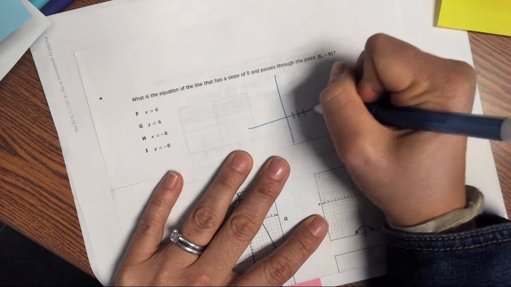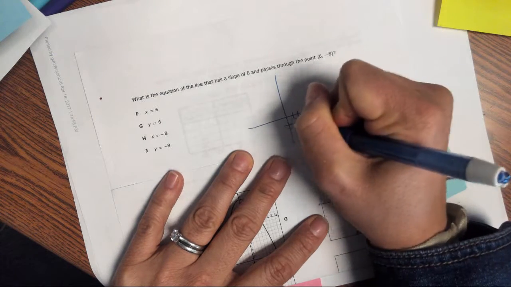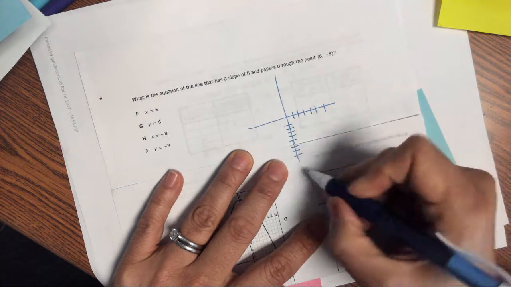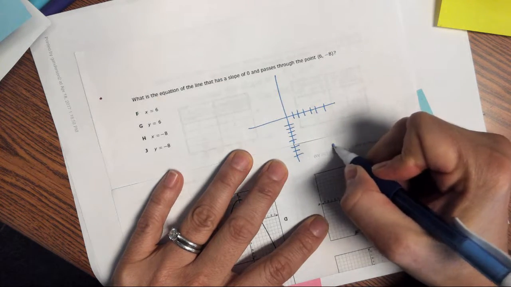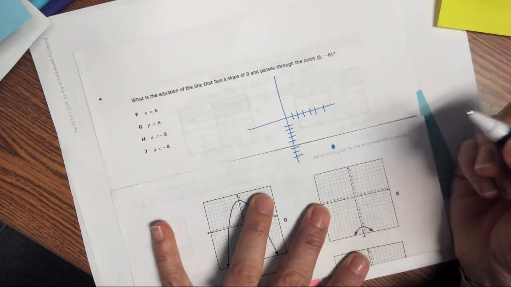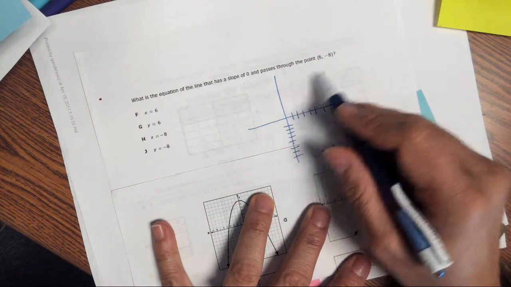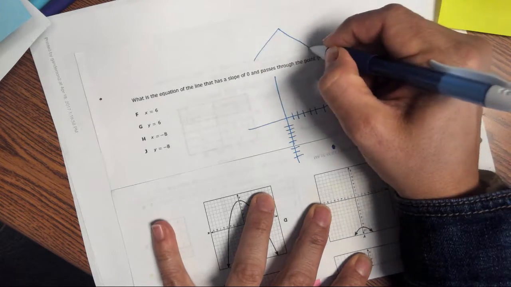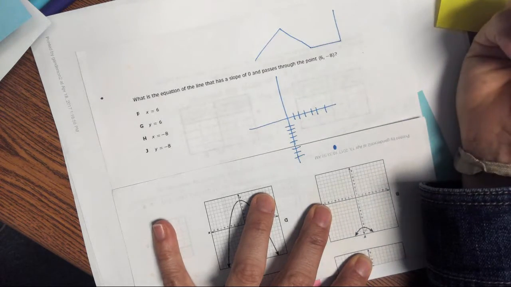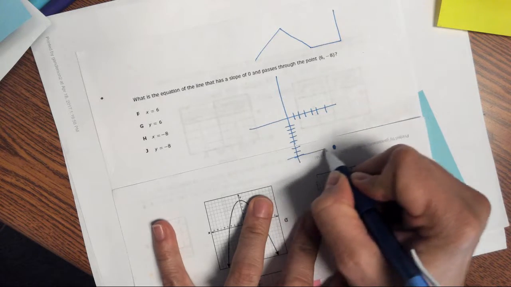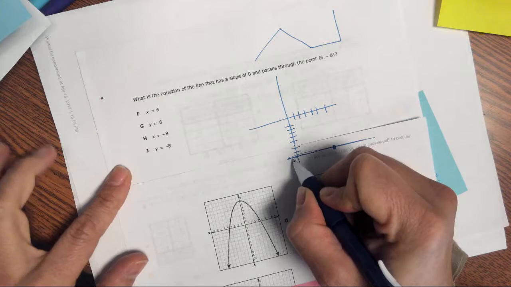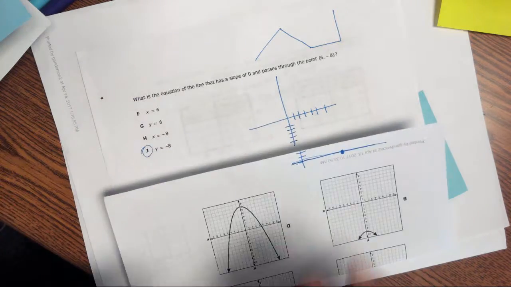So 1, 2, 3, 4, 5, 6. 1, 2, 3, 4, 5, 6, 7, 8. So your point is at (6, -8). That equation has a slope of 0. Remember slopes: you have a positive slope, negative slope, 0 slope, and undefined slope. So this is what the graph looks like. It goes through the y-axis, so the answer would be J.